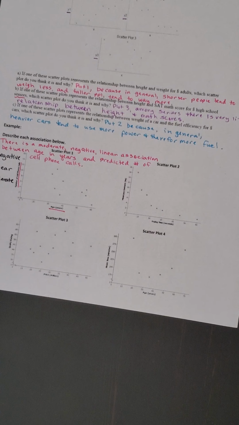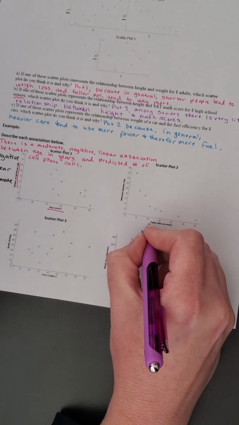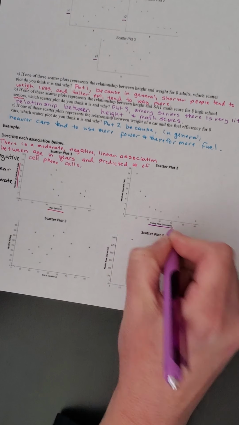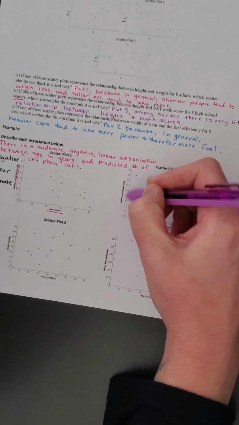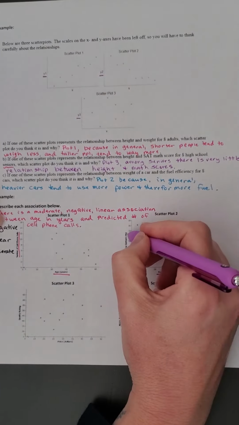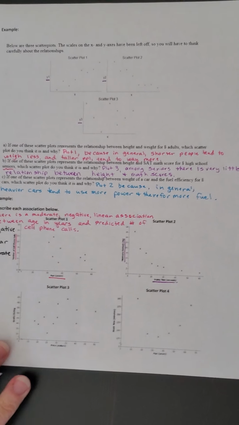Scatter plot number 2 does not look linear to me. I'm going to look at the units. So this is frying time in seconds, and this is, oh my gosh, hold on, let me look at it. Moisture content in percent. All right, moisture content in percent.